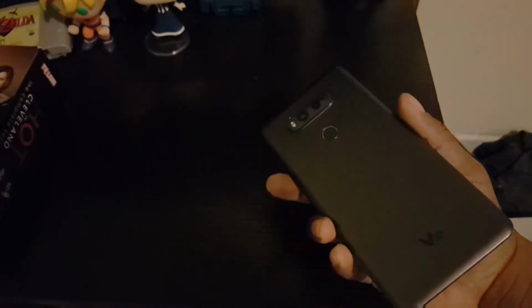And honestly, if you want a more durable phone, go with the V20 because glass on glass is not durable at all. I never thought glass on glass with a metal rail was premium at all because they are easy to break. They're easy to smudge up. You can say, oh, we'll get a case. I got a case for my Note 5. But that's not the point. The point is this shouldn't be an issue.